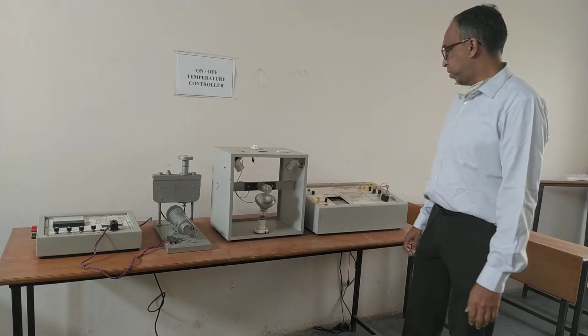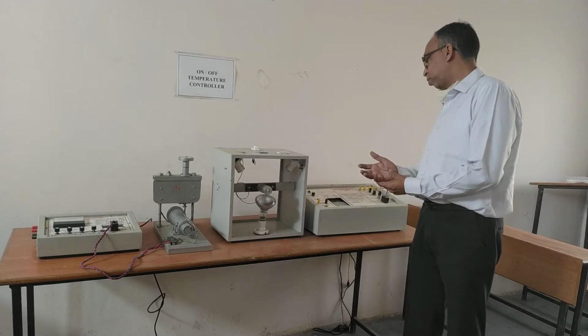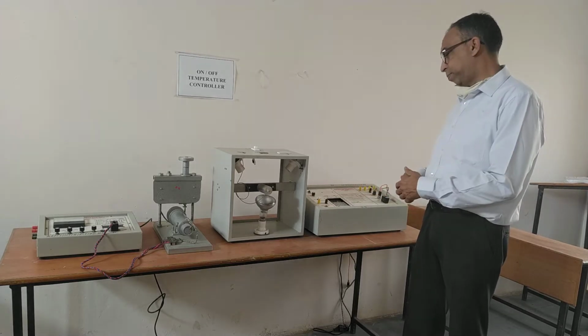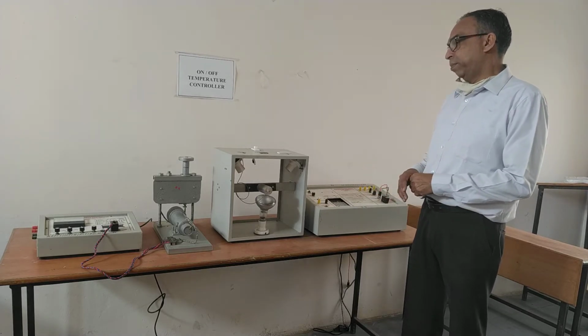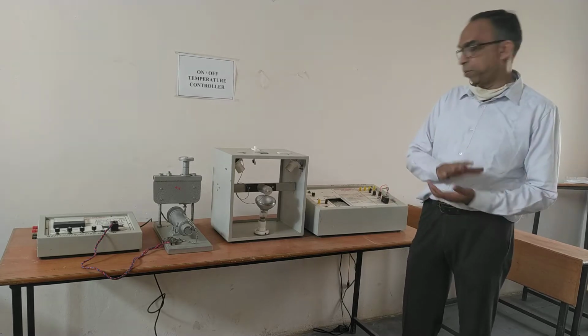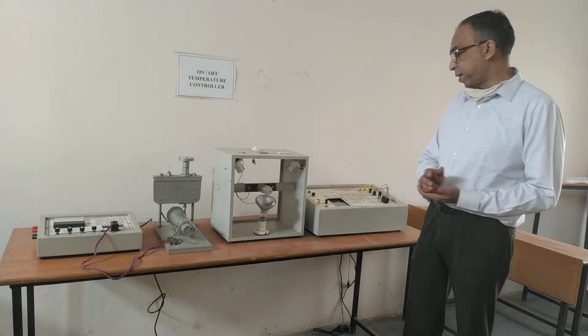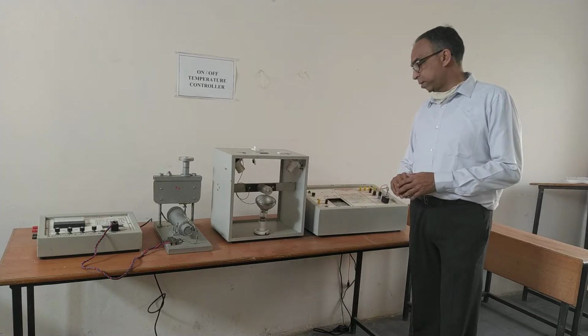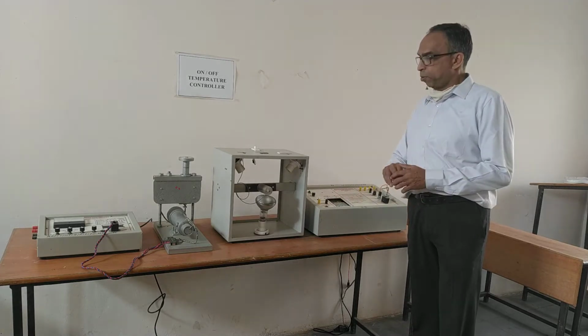Hello friends, today we'll see the microprocessor based temperature control. Of course, the PID controller is used, but the controller used is microprocessor based. Normally the 8085 microprocessor is used. In the close-up we'll see the microprocessor setup over here.